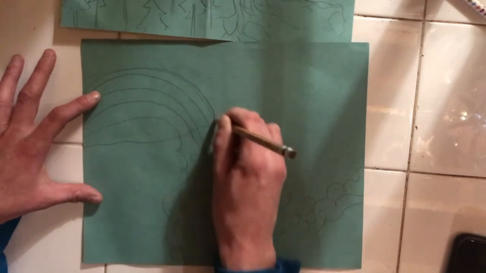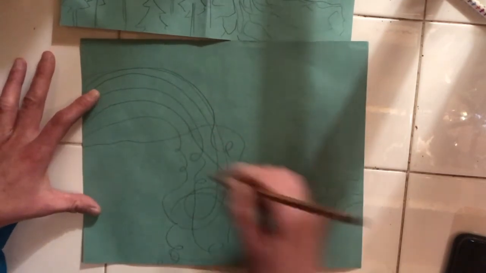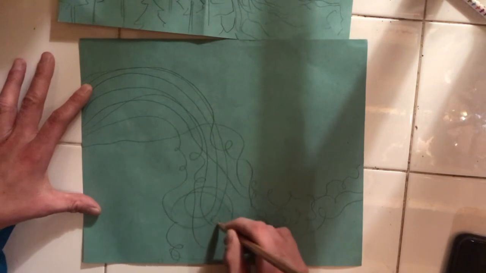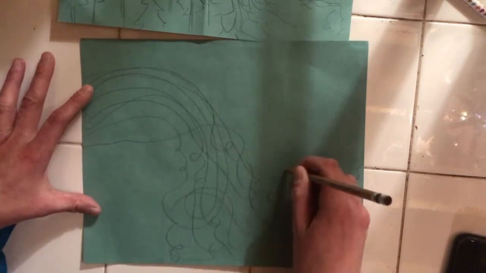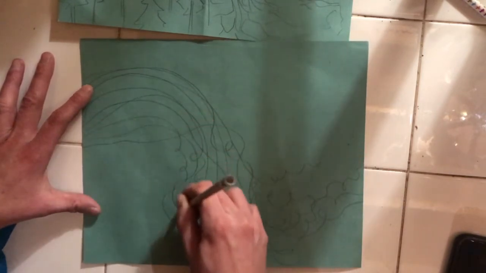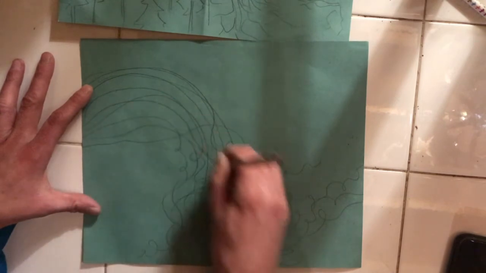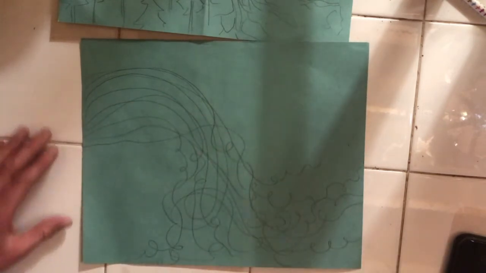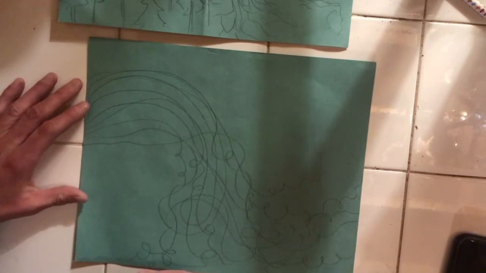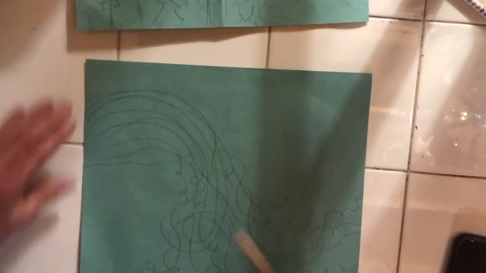So I'm using all these waving lines to show the movement of the water in sort of the shape that a waterfall falls. So there's my abstract waterfall, and then I have these big rocks on the sides of my waterfall.